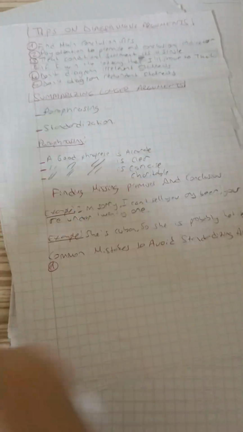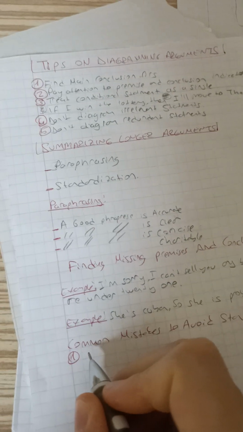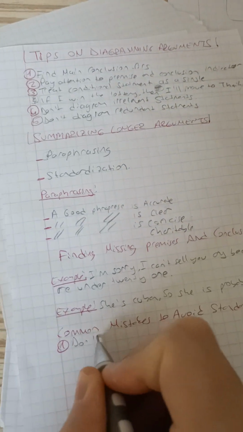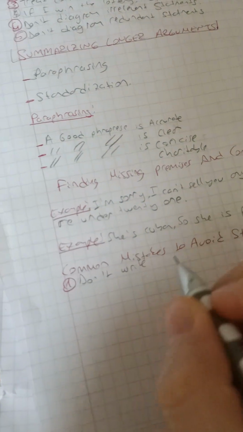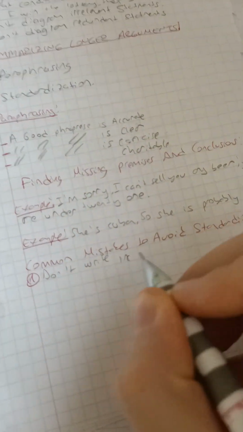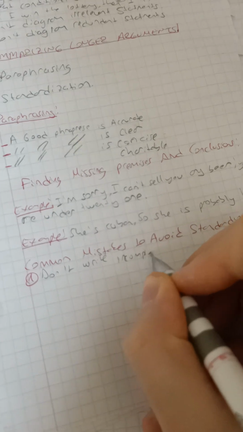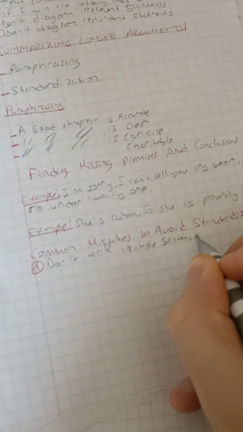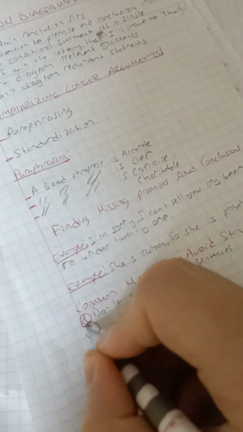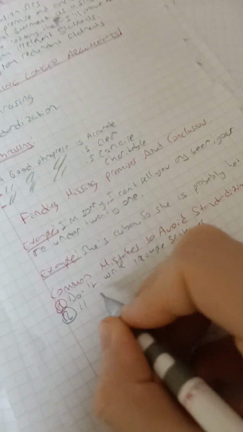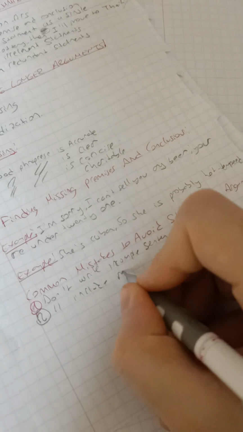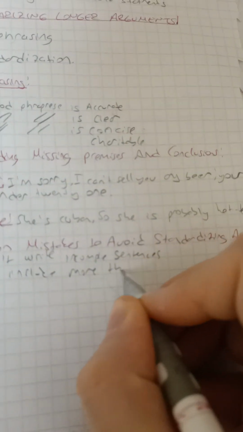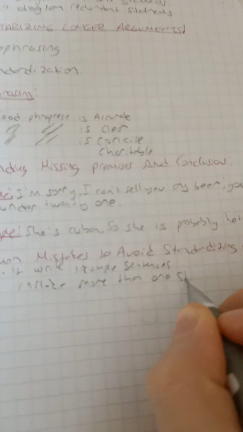The first is don't write incomplete sentences. And the second, don't include more than one statement.